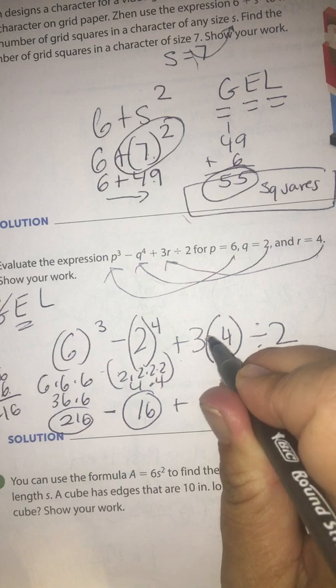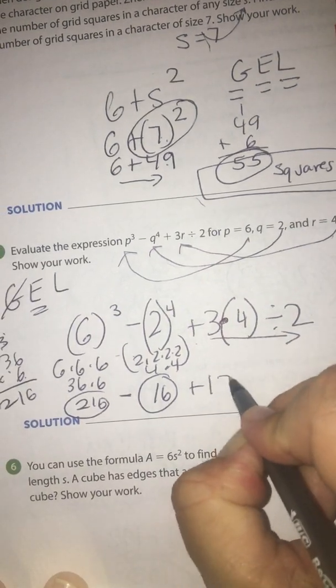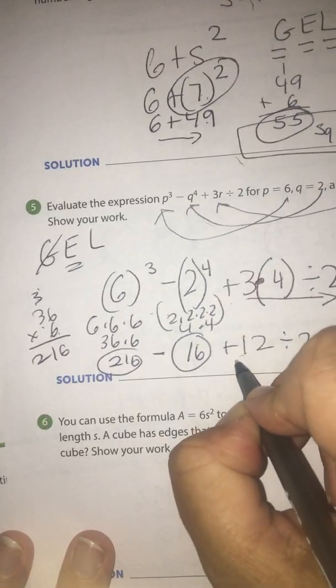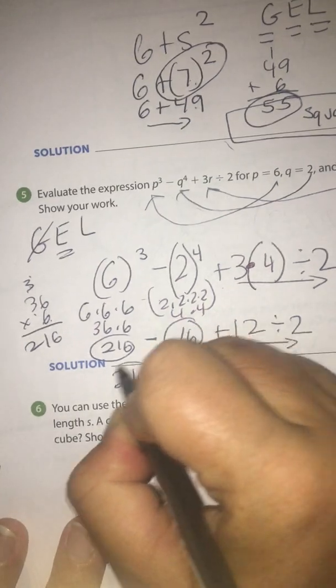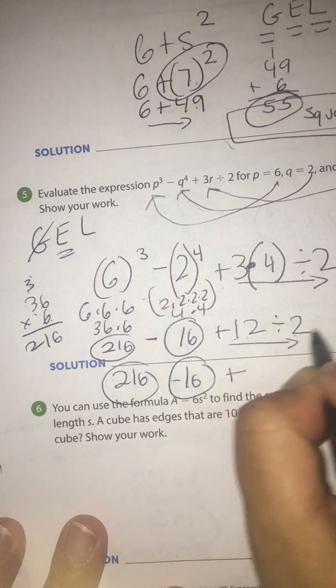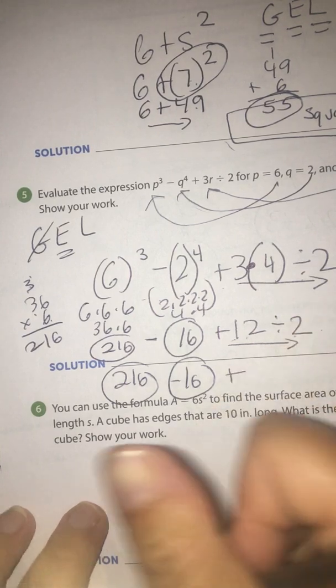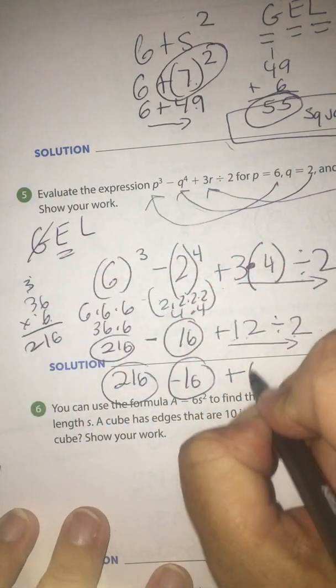Plus, this is multiplication now. I can do multiplication, division left to right. So 12 divided by 2. I still have division left. So I'm writing 216 minus 16 plus whatever 12 divided by 2 is. So count by 2s to get to 12. 2, 4, 6, 8, 10, 12, 6.